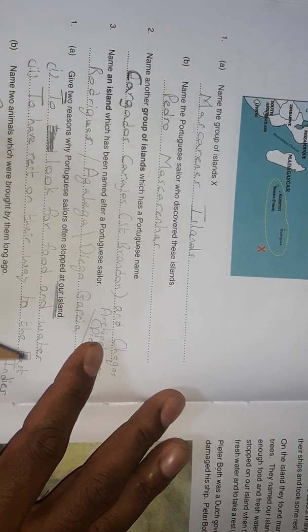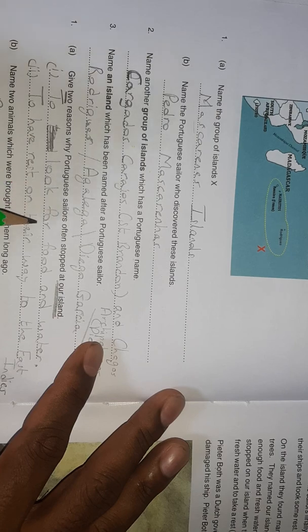To look for food and water. N'oublie pas, ils cherchent de la nourriture. Il y avait beaucoup d'animaux sauvages sur l'île. Ils pouvaient les tuer pour les manger. Il y avait de l'eau dans les rivières.